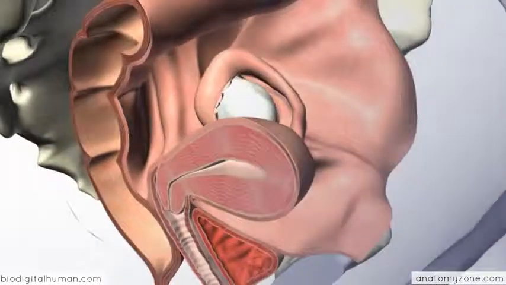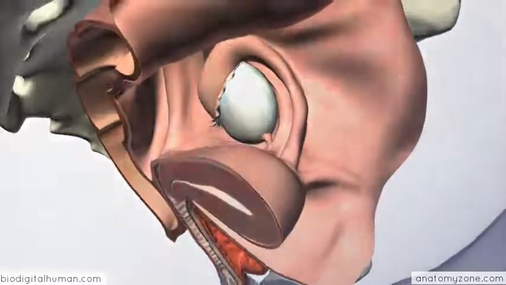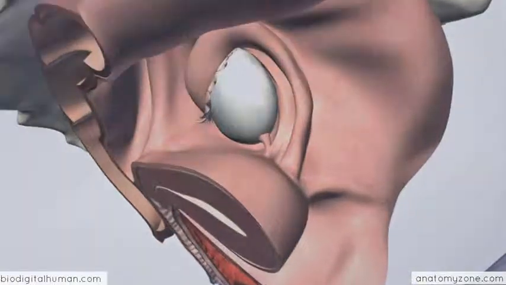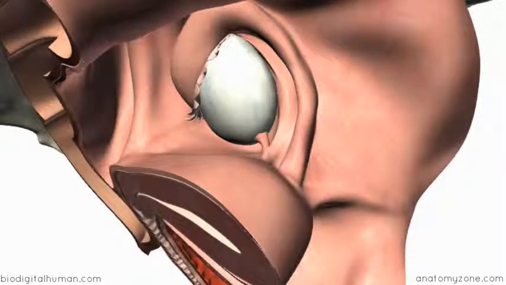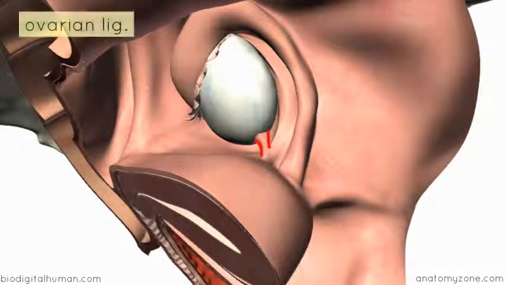And then if I rotate the model so we can look from a superior view, you can see that there's an attachment on the inferior pole of the ovary which connects the ovary to the uterus. This is called the ovarian ligament, a fibromuscular band of tissue which passes to the cornu of the uterus.